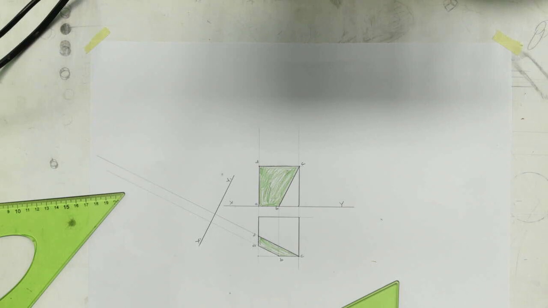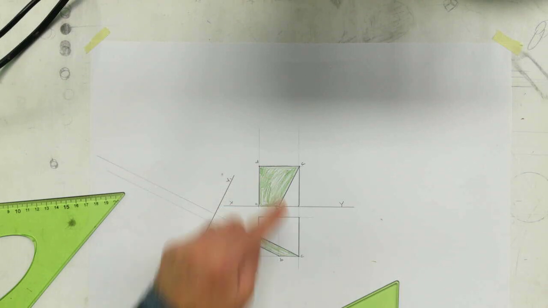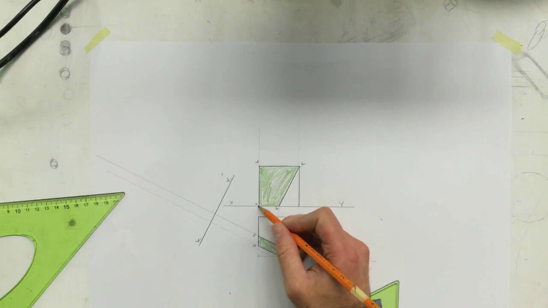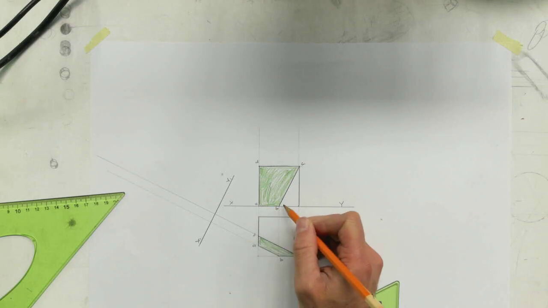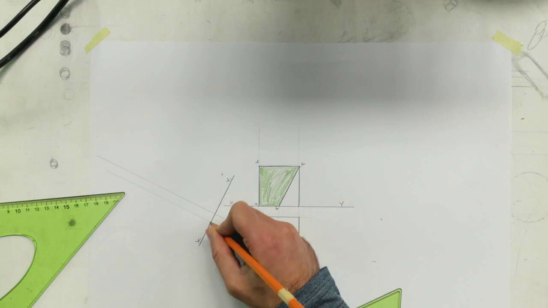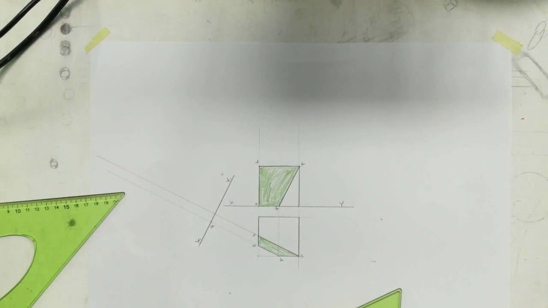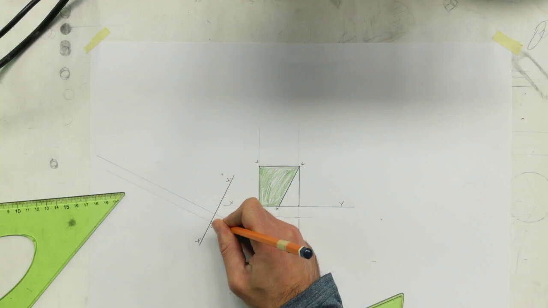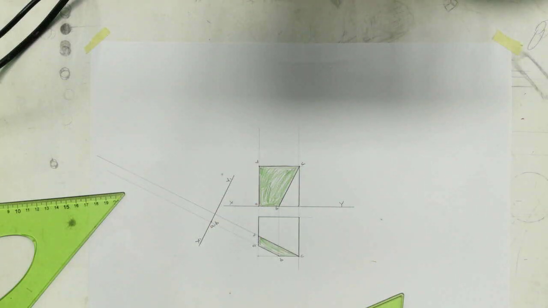We go two views back. One view back takes us into our plan, two views back takes us into our elevation. So from the ground up, A is on the ground, from the ground up, B is on the ground. So when I go down to A, follow A up, is point A. When I take B down and follow B up, A and B are on the same point. Same with C and D.